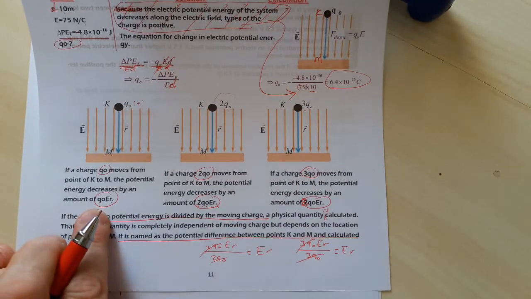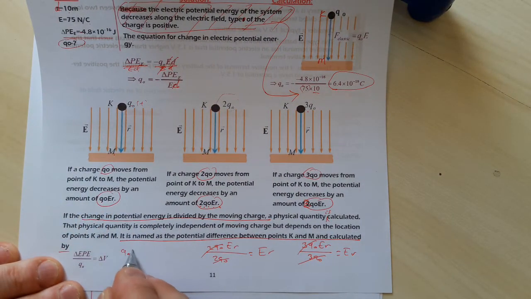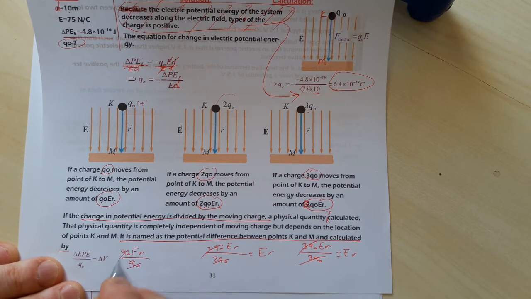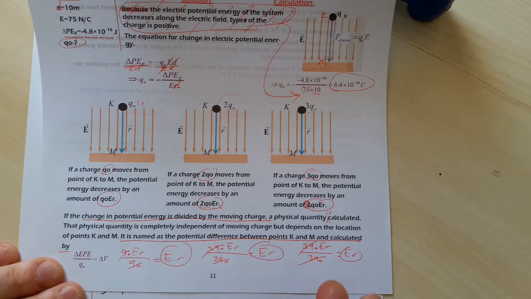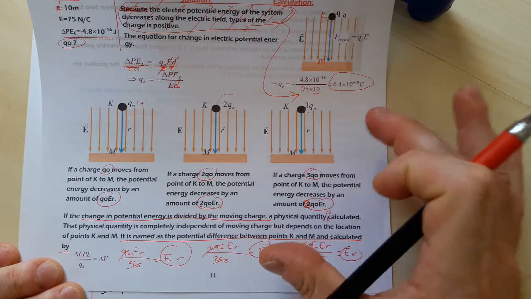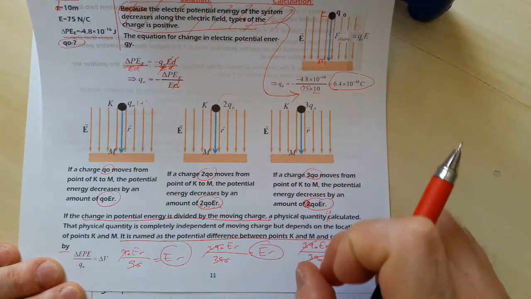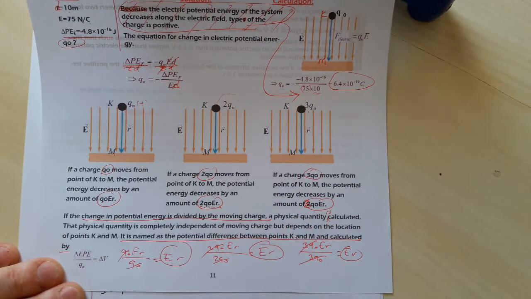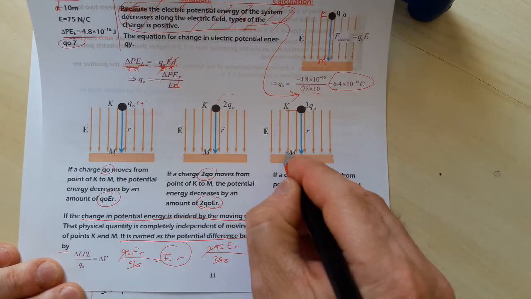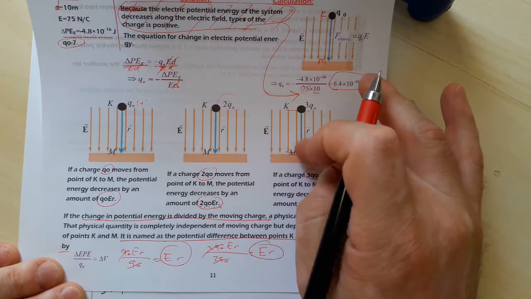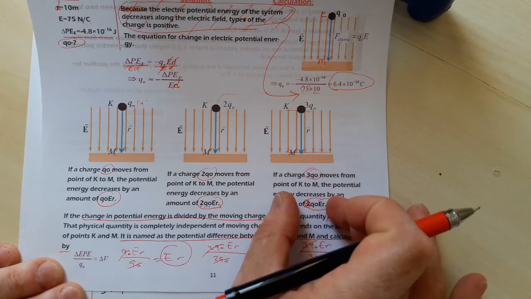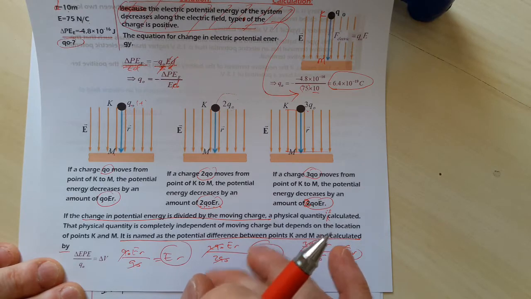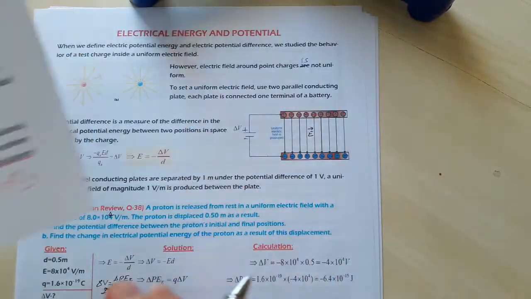And here, Q0ER divided by Q0, they simplify, you get ER. So this ER is something which is independent of the charge. It only depends on the electric field. That quantity is known as the potential difference between K and M. So the potential difference between K and M can be calculated by dividing the change in electric potential energy by the charge which is moving between these 2 points.